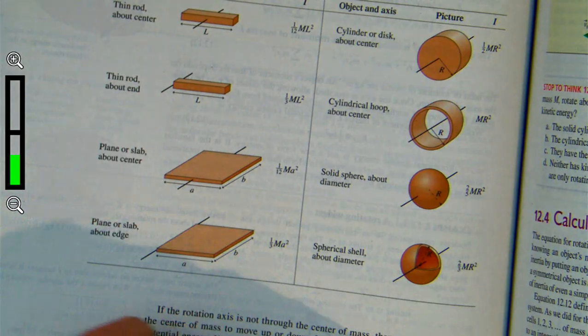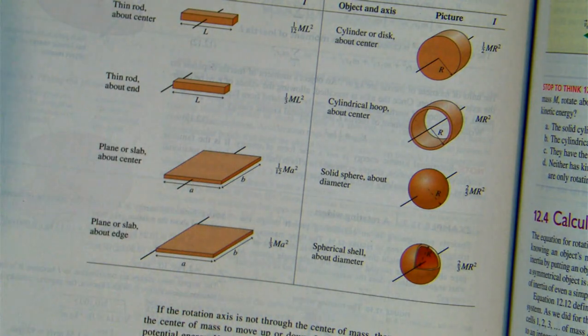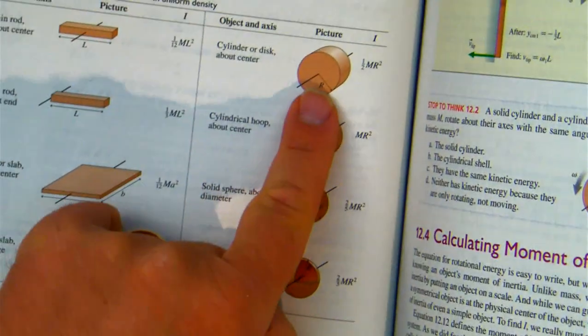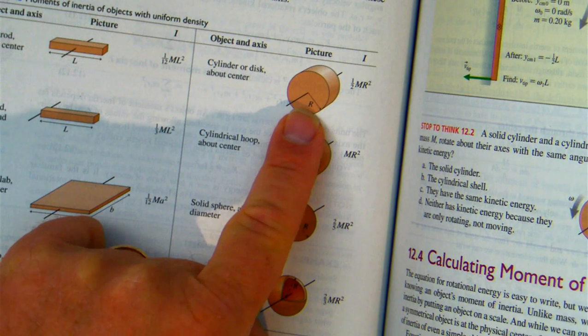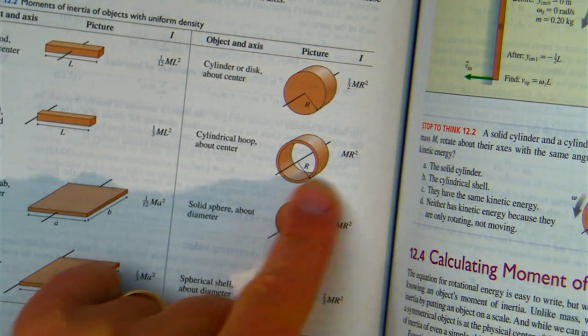So a couple things to notice. You can sum together different shapes to get the expected result. If you have a cylinder, here's the formula, 1/2 mr squared. Here's a hoop, mr squared.